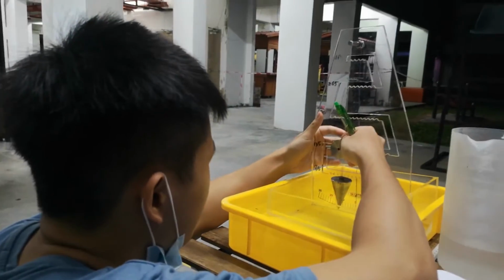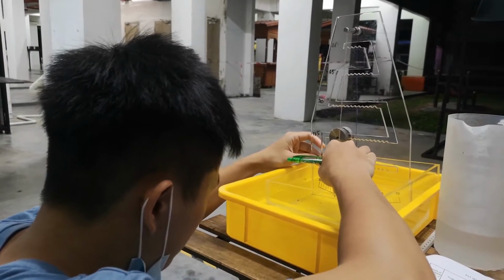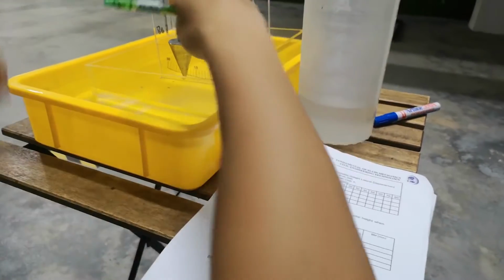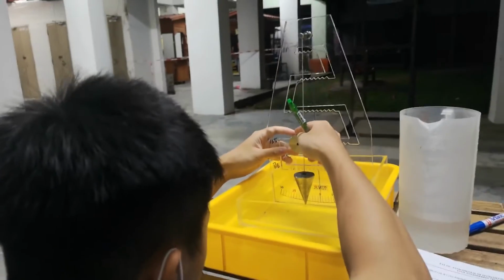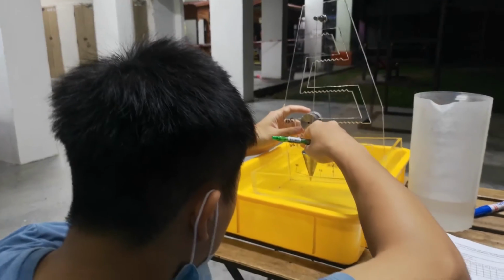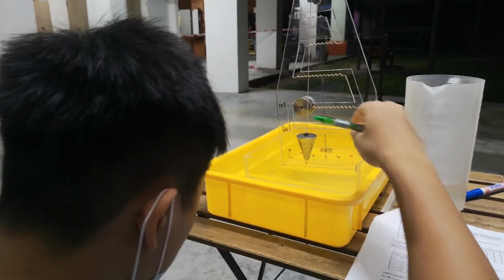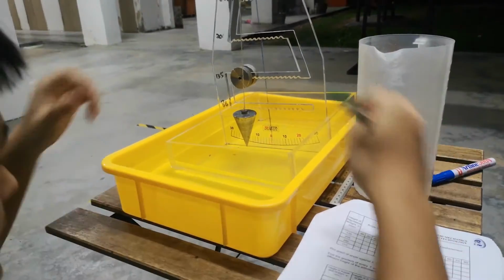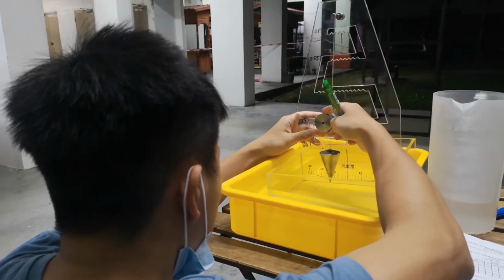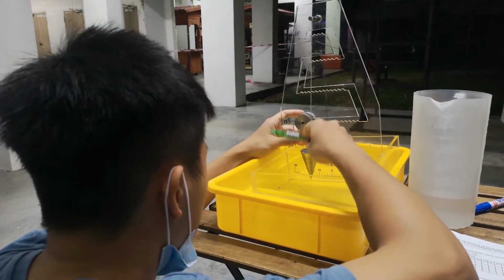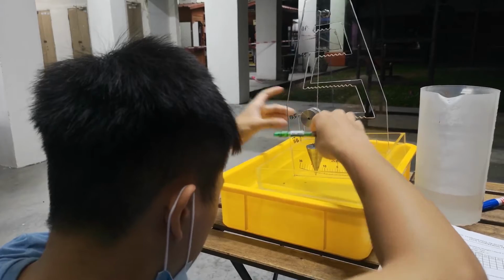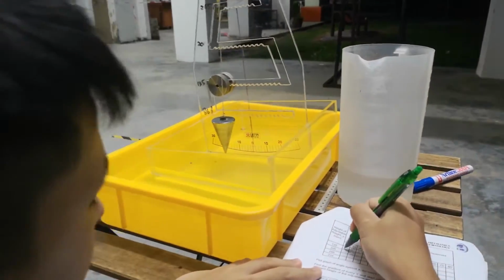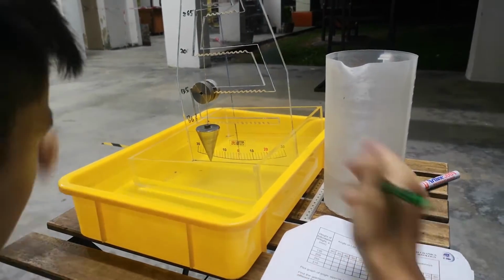We move again to the left, and we get 8 degrees. For -50 we get 10 degrees. Then for -60 we get 12 degrees.